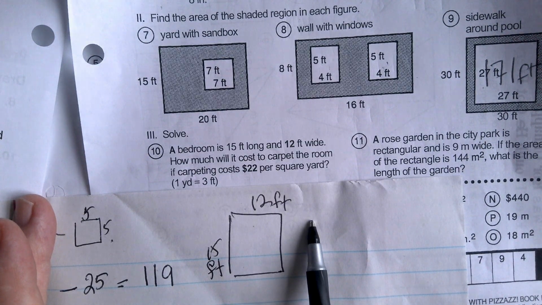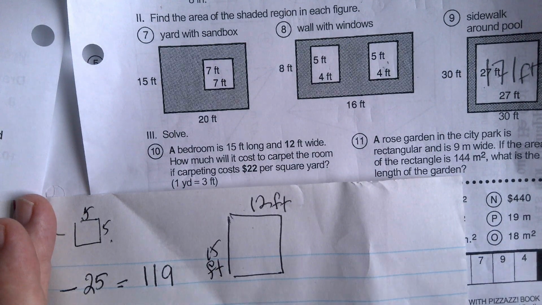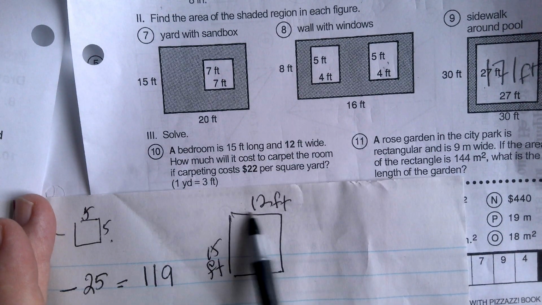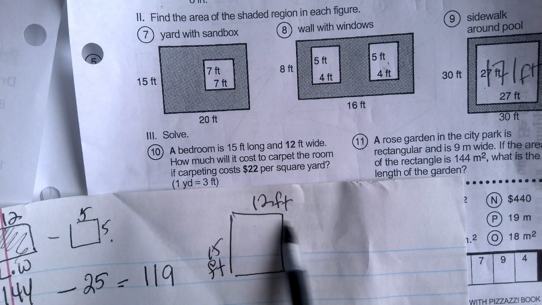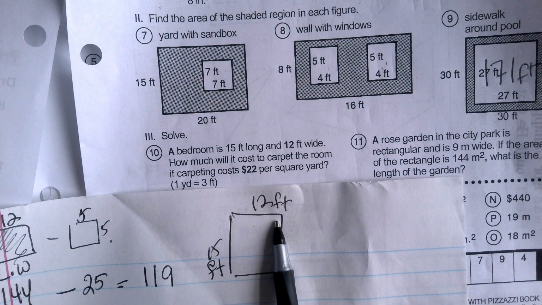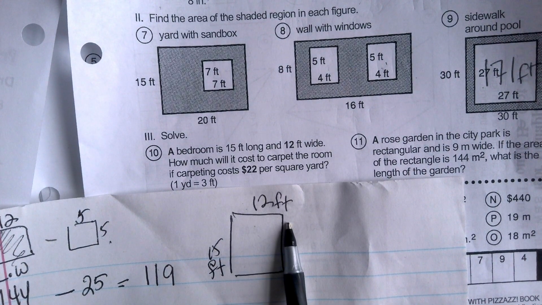Caitlin, what do you need? All right. So do I have yards, Leanna? Do I have yards? And Anna, make sure you're focusing because we're doing this problem.